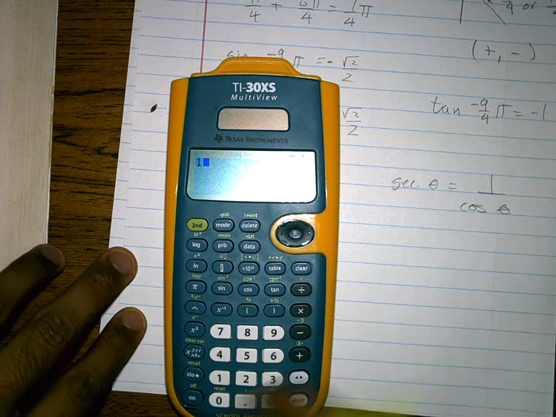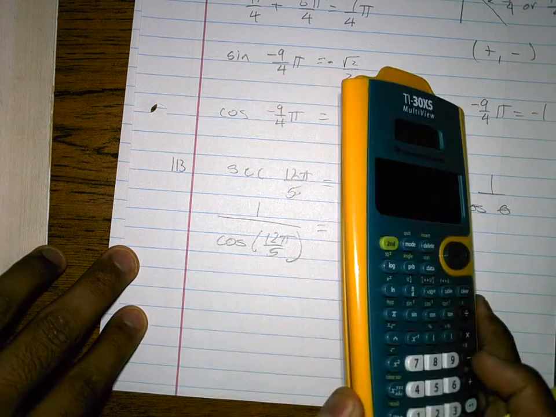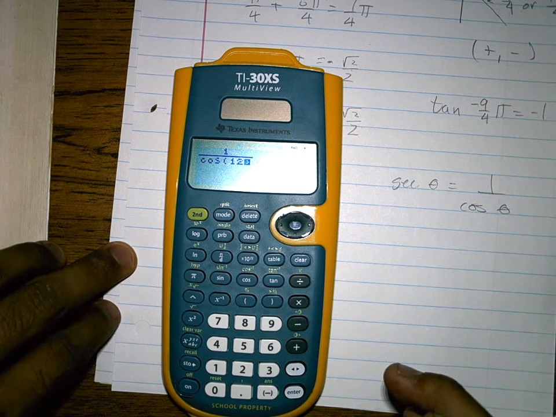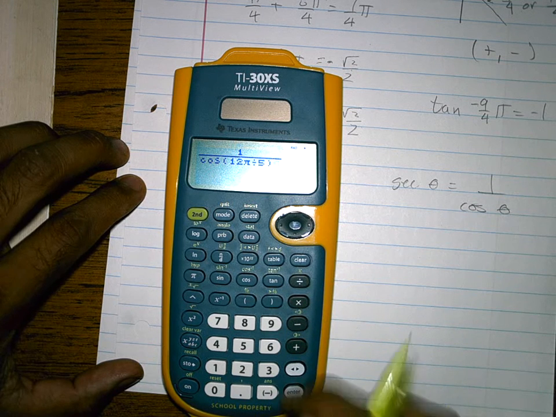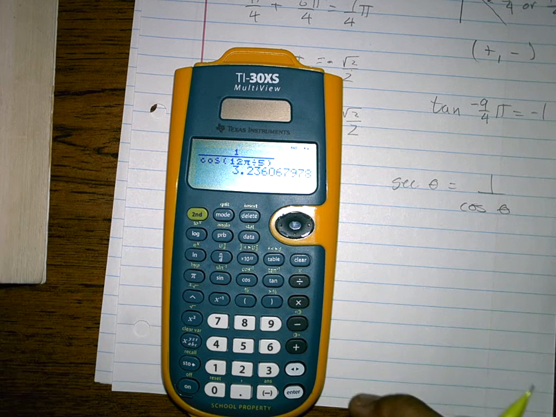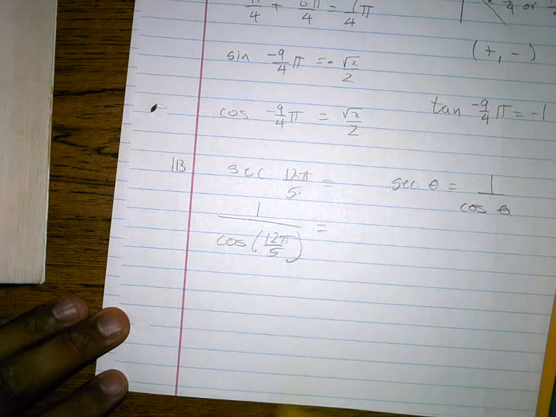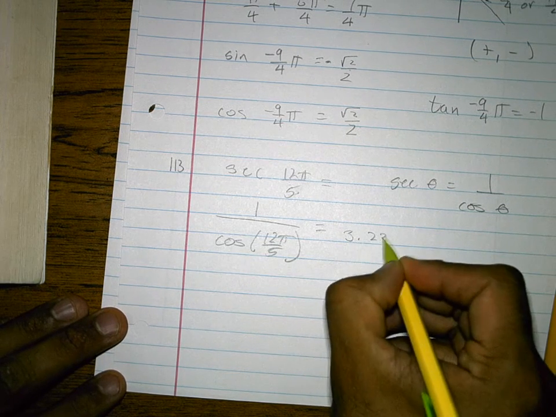Now I'm going to do 1 divided by the cosine of 12 pi, gotta find my pi button on here, divided by 5. That gives me 3.2360. I think they wanted it rounded to 4 places, so I'm going to round that up to 3.2361.